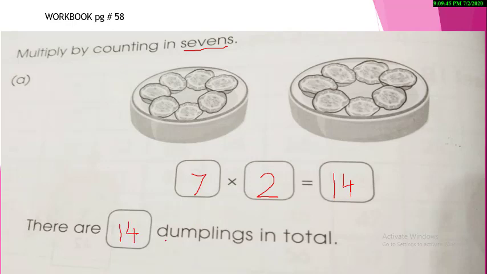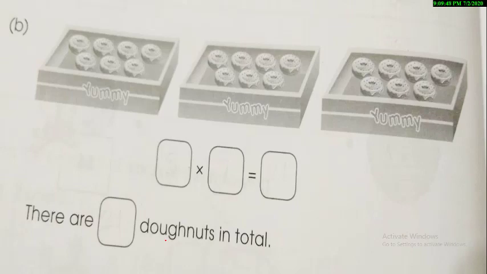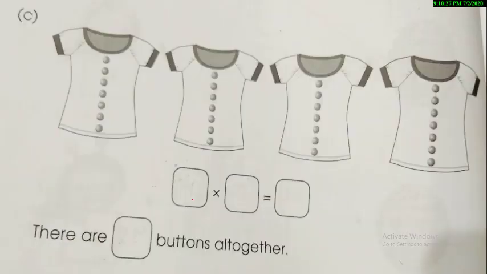Let's move on to the next one, part B. Okay, yummy donuts are over here. This whole page is, I think, about food. So how many donuts are there? Let's just count the items of one box. 1, 2, 3, 4, 5, 6, 7. Okay, there are 7 donuts in each box. And how many boxes are there? 3. So yes, quickly write it down. 3 sevens are or 7 threes are, the answer will be the same, 21. Yes, so part B is done.